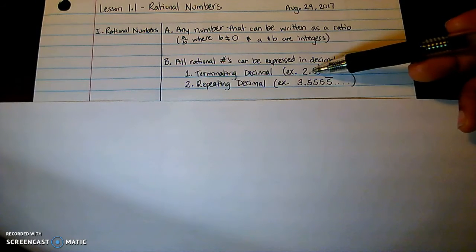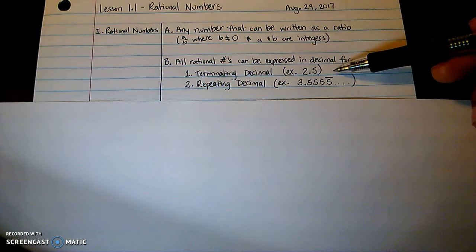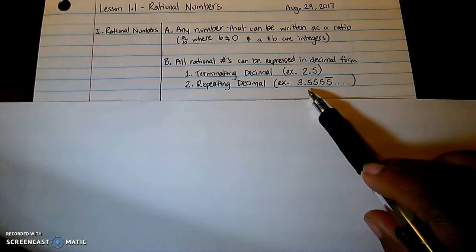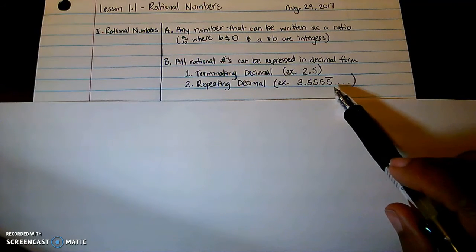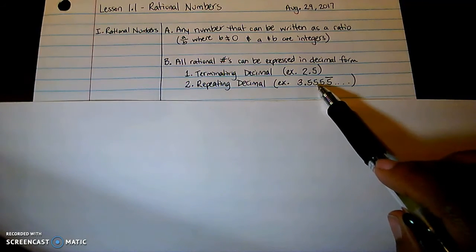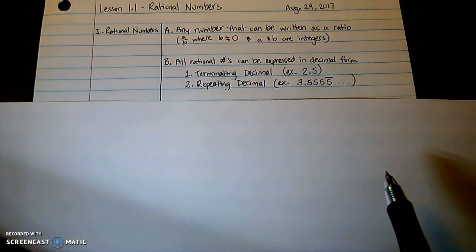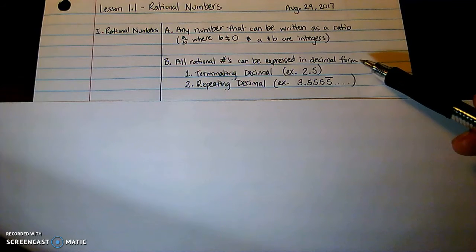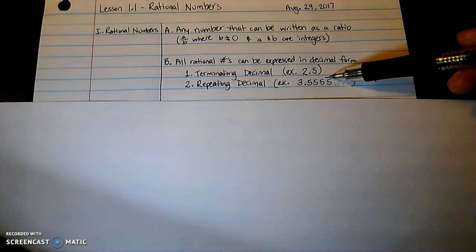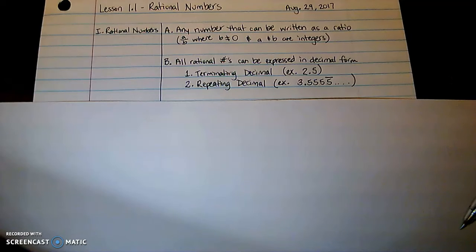For example, we have 2.5. It doesn't go anywhere further than that. Then we have our repeating decimal. That means that the decimal can continue on and on and on. For example, we have 3.5555, and that 5 can just continue going on. We normally represent the part of a decimal that repeats by drawing a line over the top of that particular number.